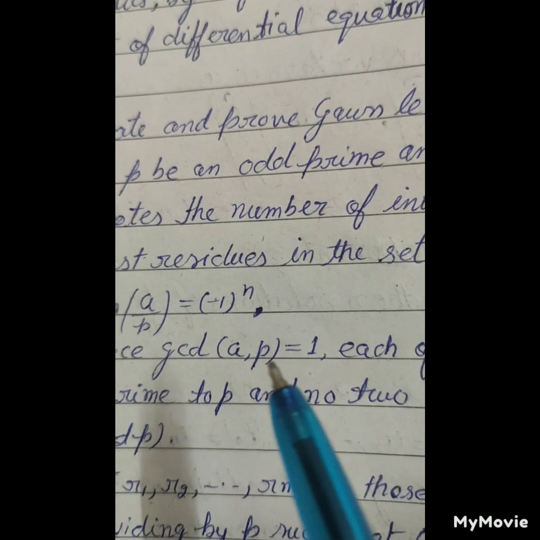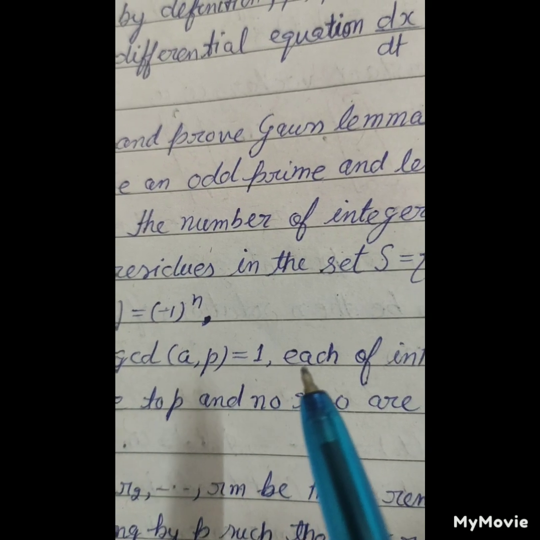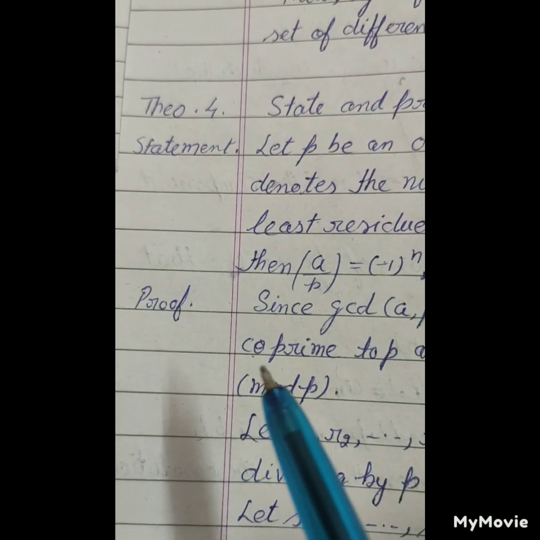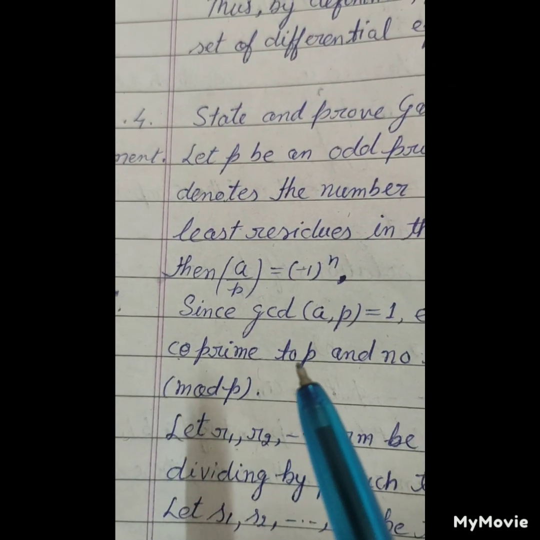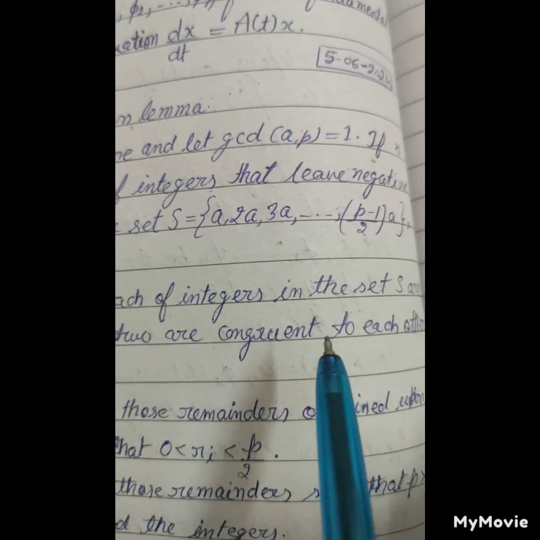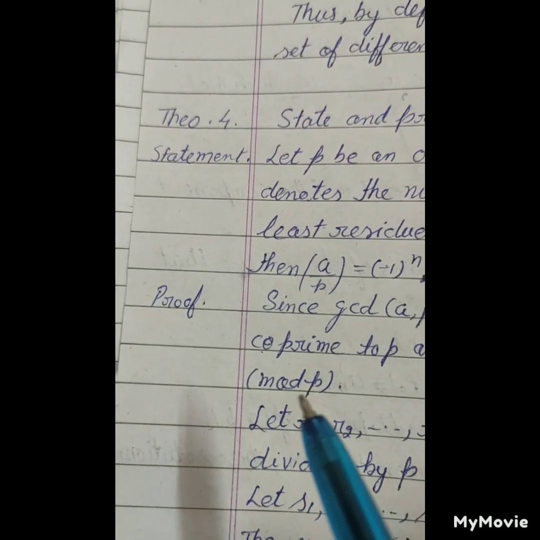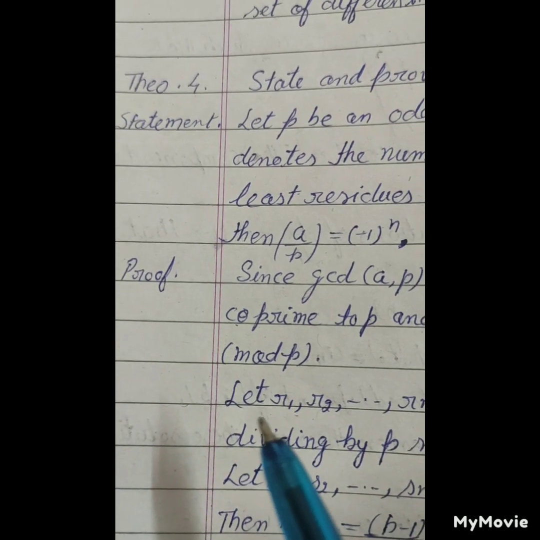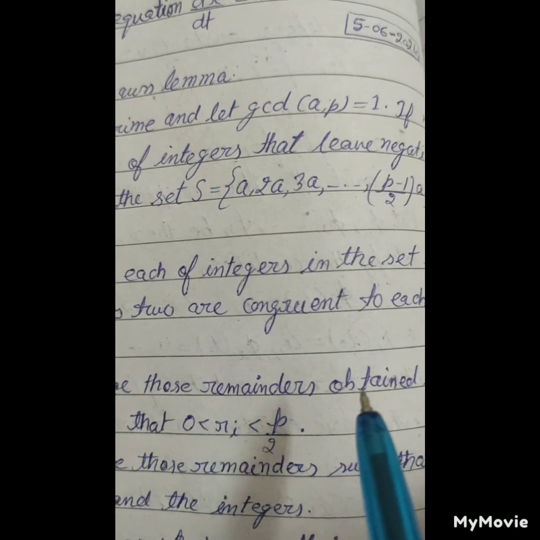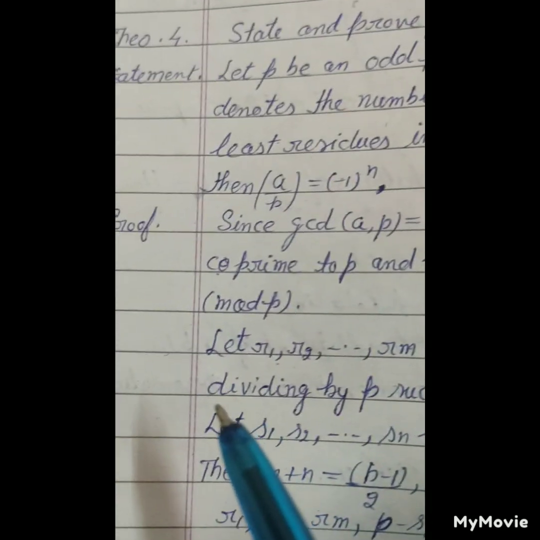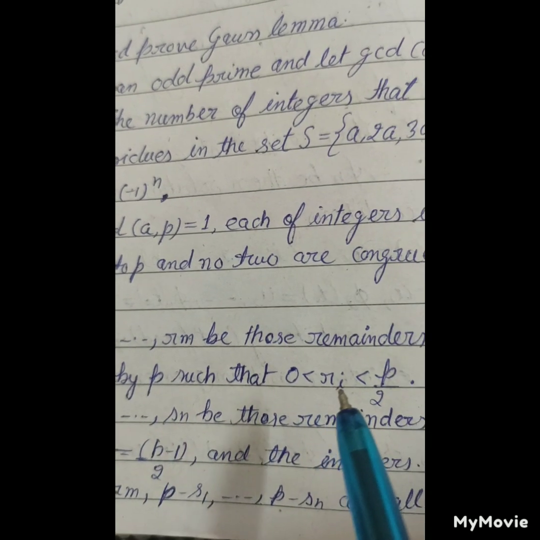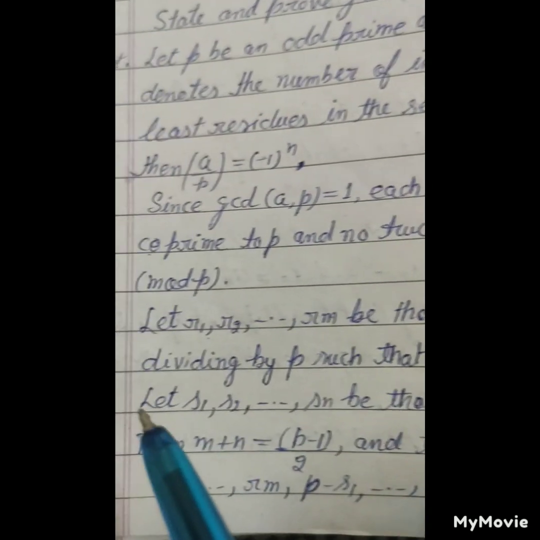Since gcd(a, p) = 1, each of the integers in the set S is coprime to p and no two are congruent to each other modulo p. Let r1, r2, ..., rm be the remainders obtained upon dividing by p such that 0 < ri < p/2.